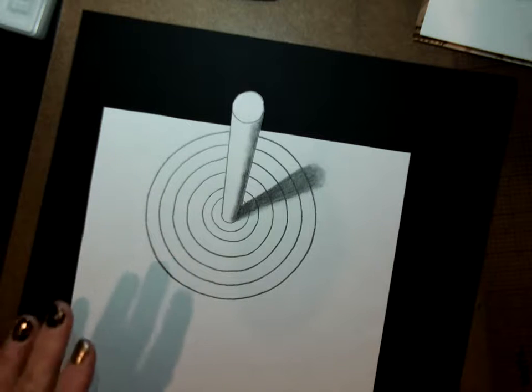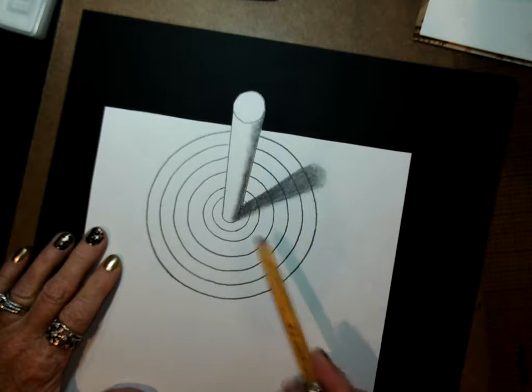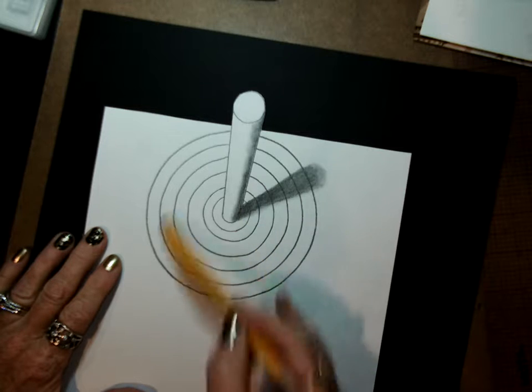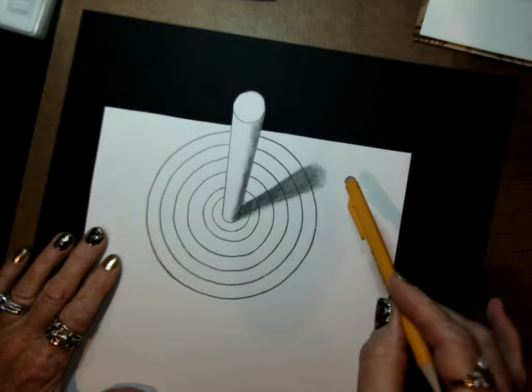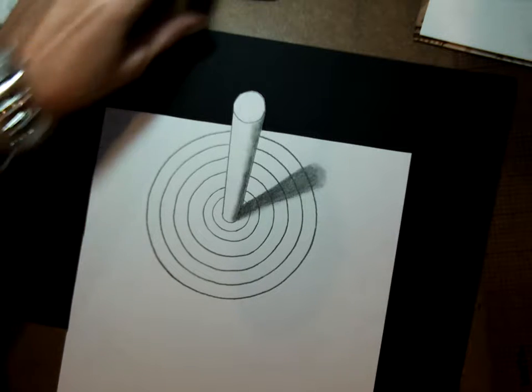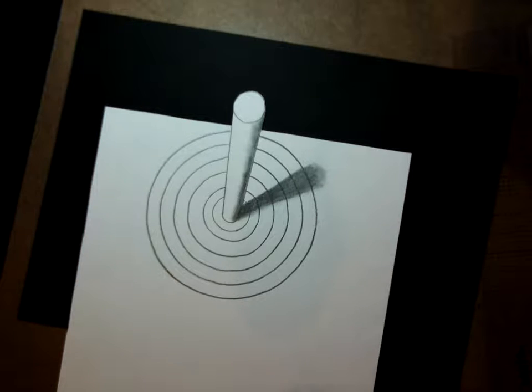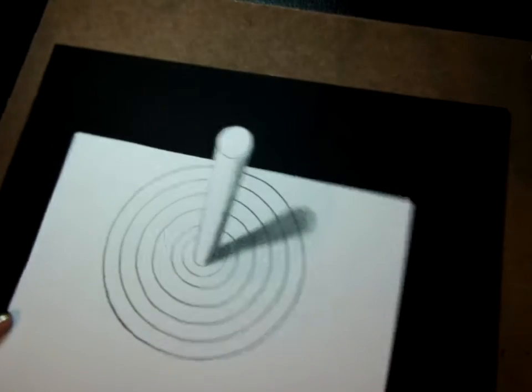if you watch the video, he starts with a perfect circle here, and he uses a compass to draw the concentric circles. Now, when you look at his work, it doesn't look like a circle because the camera took a picture of it at an angle.